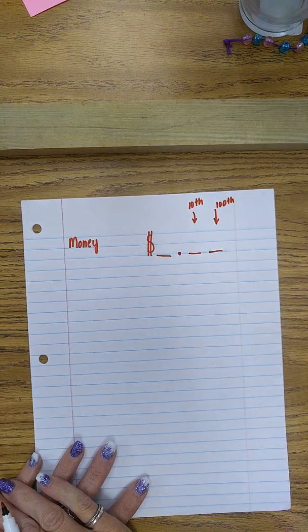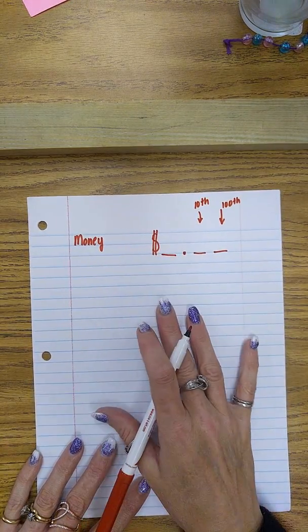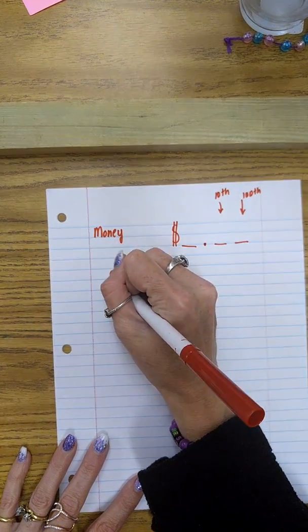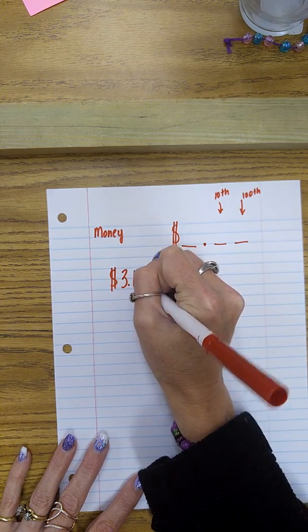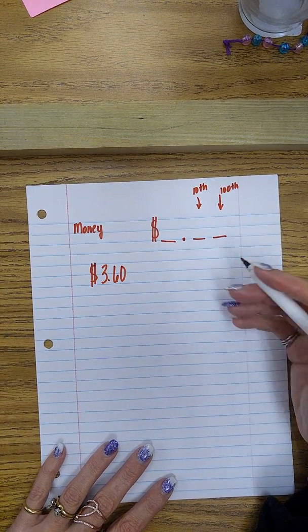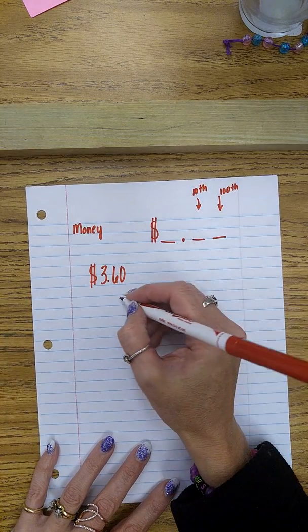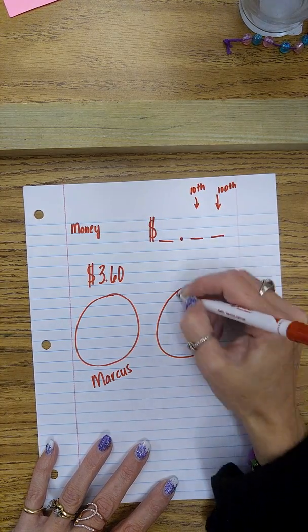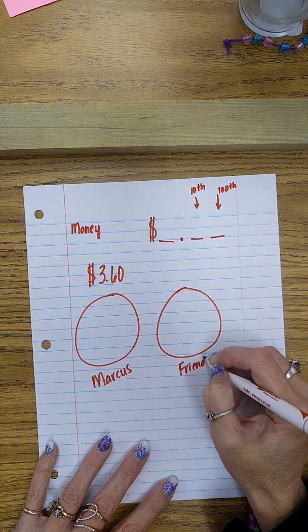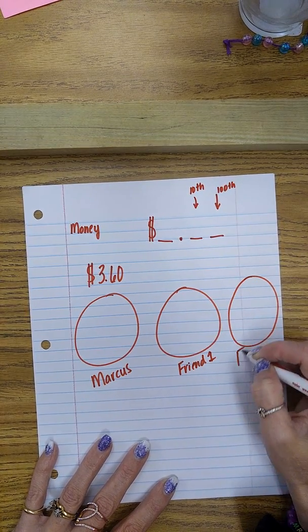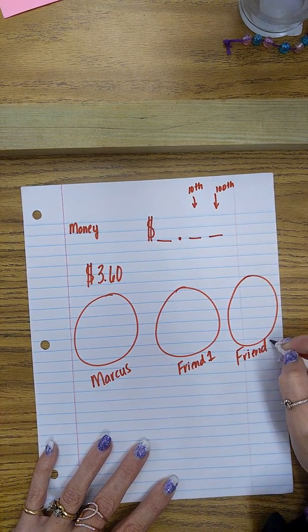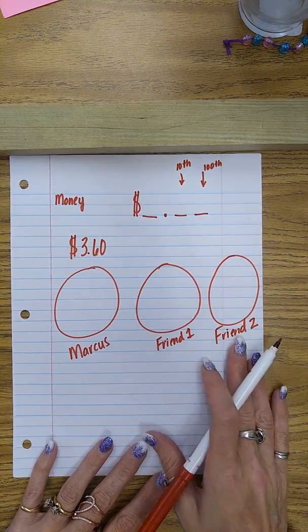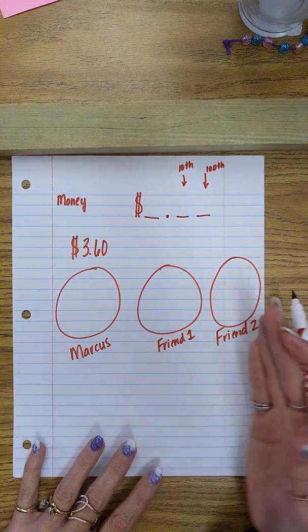All right, so we talked about how money is written, and then we talked about dividing it. One of our exit tickets for the day was: Marcus had $3.60, and he had to split that amongst him and his two friends. So basically we had Marcus, we had friend number 1, and we had friend number 2. What the children had to do is evenly break apart this money. So we tell them to start with the greater amount, or the dollar amount.